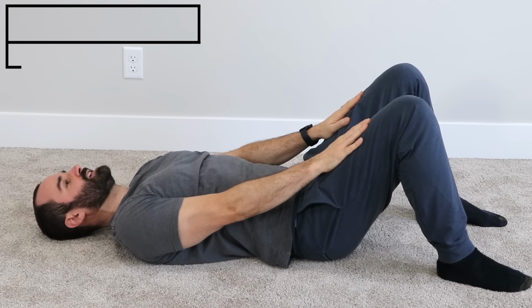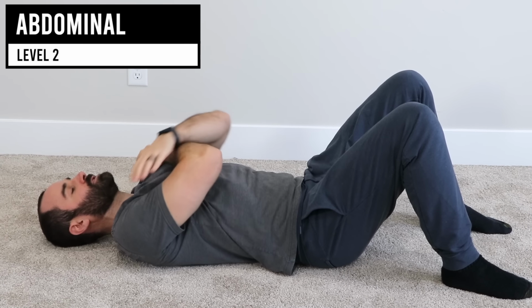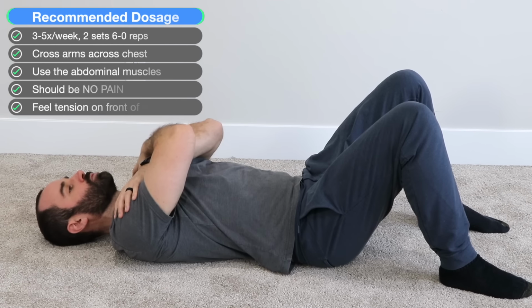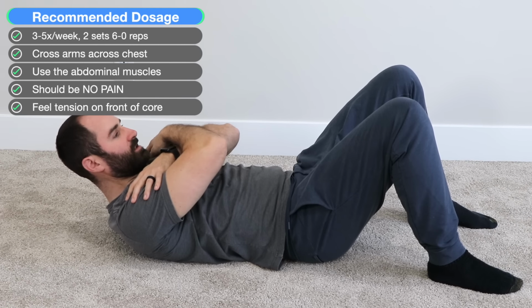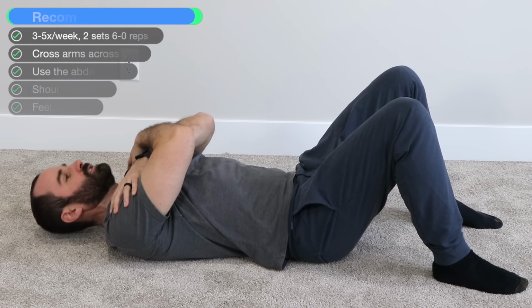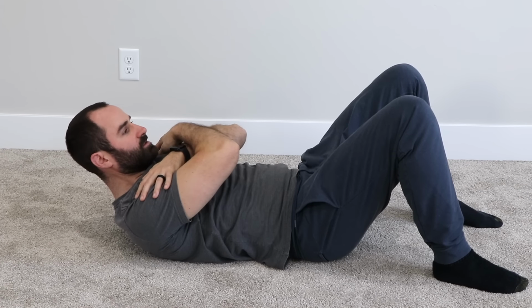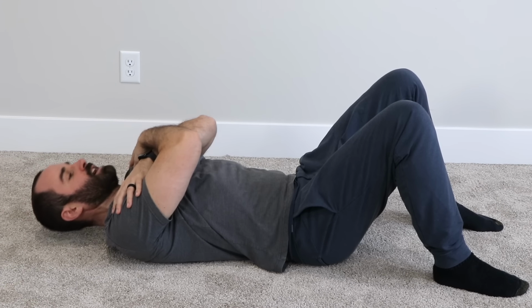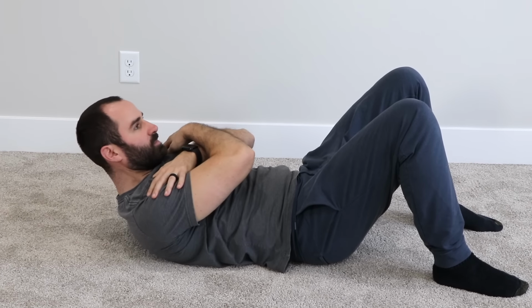Level 2, in that same position, we're going to take our hands and cross our chest, grabbing our opposite shoulders. And then again, using our core, we're going to crunch up to the onset of pain and then return to the starting position. Make sure to feel tension in the front of your core or your abdominal muscles and not your neck. Try to increase the range of motion over time, but again, this exercise should be painless.